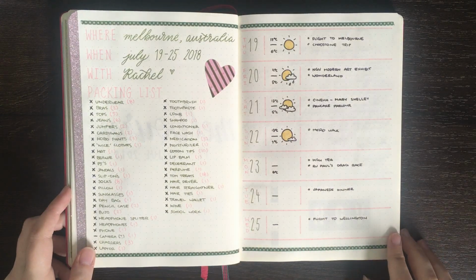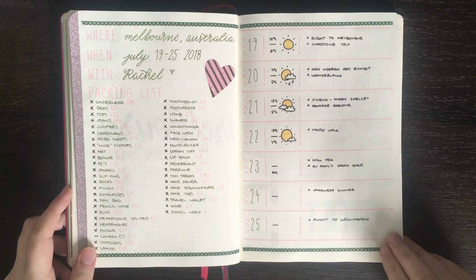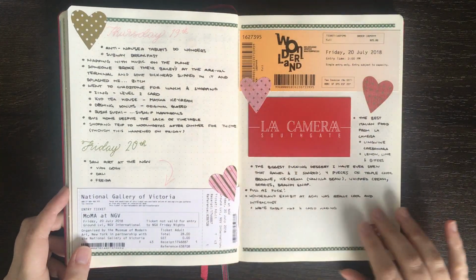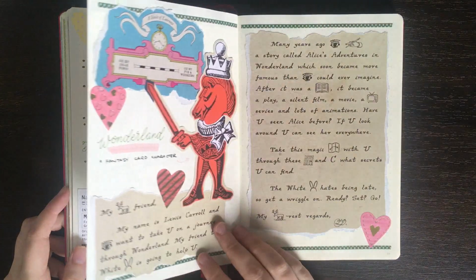For this most recent trip, you can see that I didn't end up filling out some of the details for all of the days that I was there. And although I do have the intention of going back at some stage and filling it in, it may just be one of the ones that doesn't end up quite getting finished off.